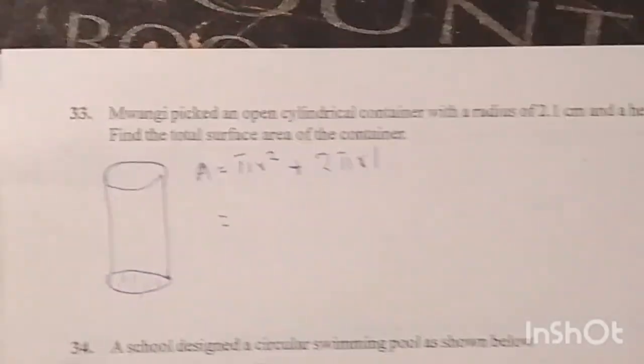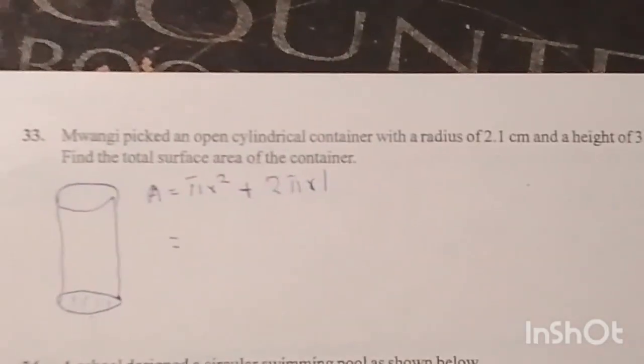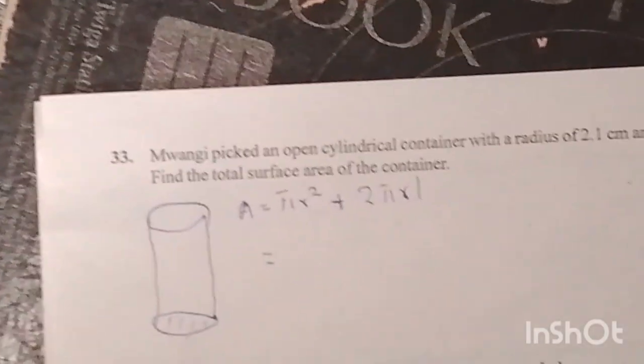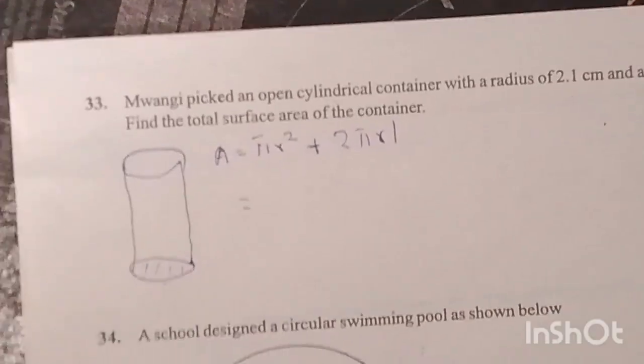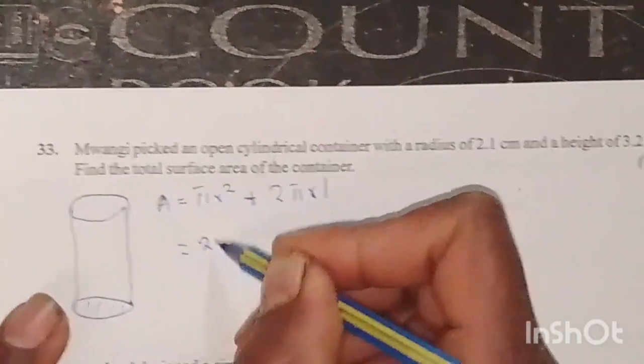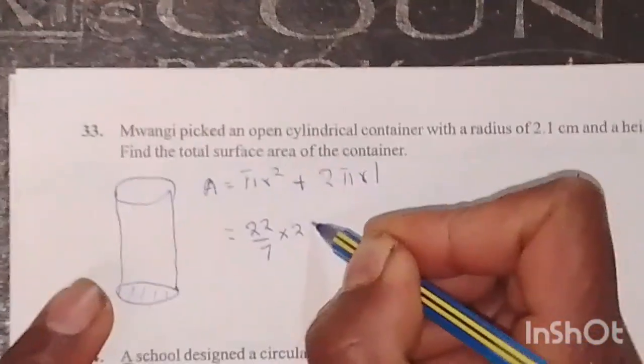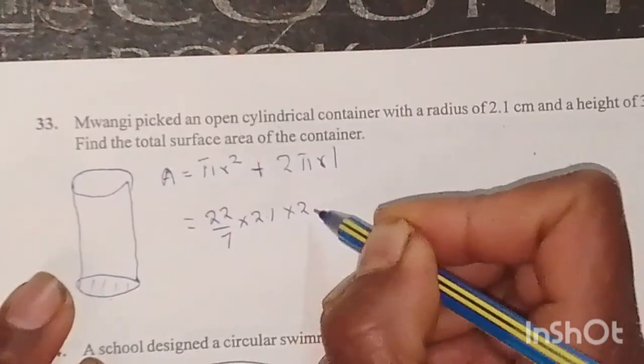The solution to this shall be pi, which is 22 over 7, multiplied by 2.1 multiplied by 2.1.